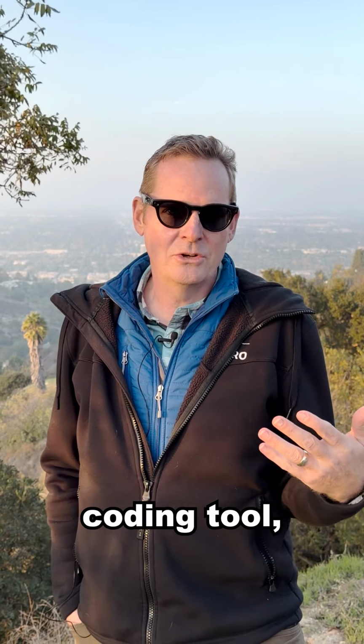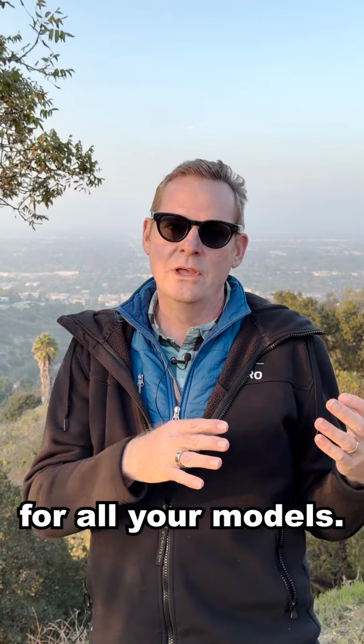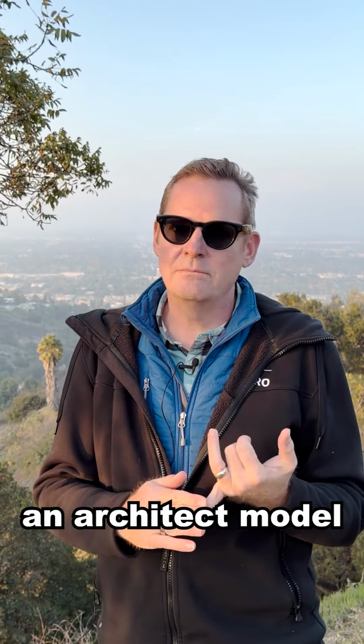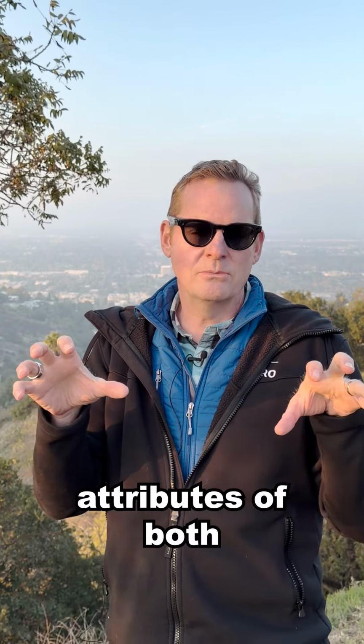My youngest son actually called me up this morning and said he wanted to get started with Aider chat, which I love. It's a great agentic coding tool, one I originally started with and still recommend to folks. Recently it made a change and made the default option for using Aider chat to use OpenRouter for all your models. That way you can easily select multiple models, like have an architect model being Claude Sonnet and have your coder model be OpenAI's GPT-5, so you can leverage the best attributes of both those things.